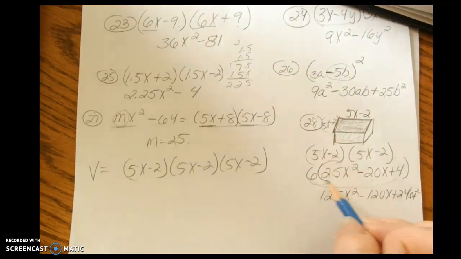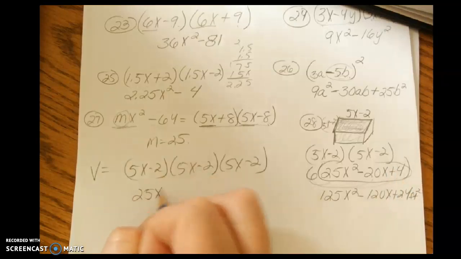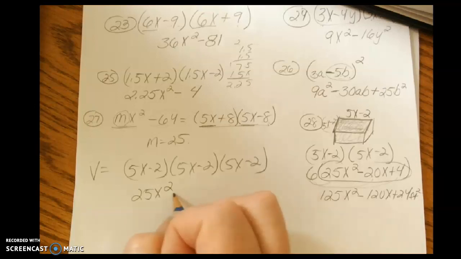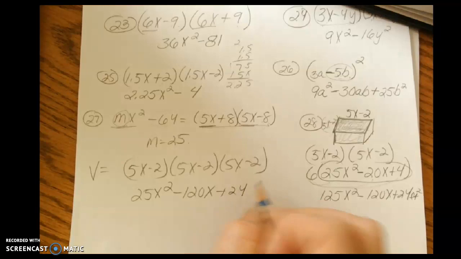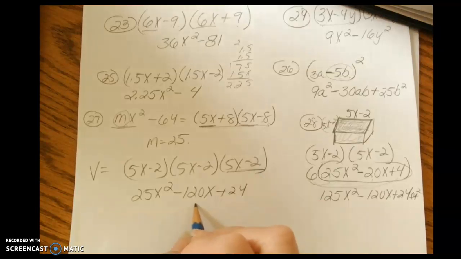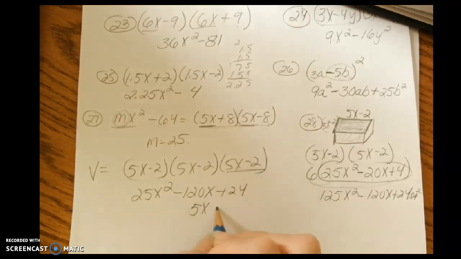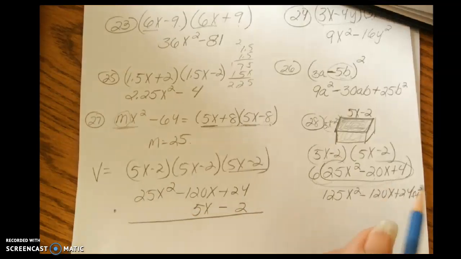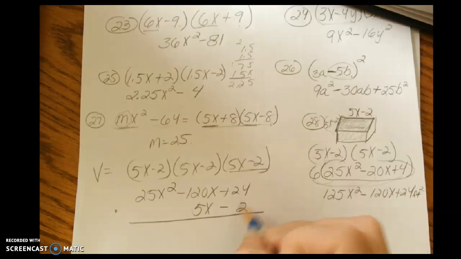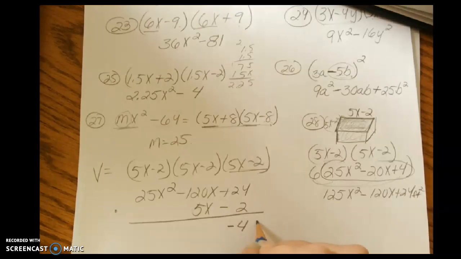Since this was just the 5x minus 2 times the other one, I'm going to go ahead and use that number so I don't have to redo it. 25x squared minus 120x plus 24. And then I'm going to multiply it again by 5x minus 2. I like to do it vertically. It's easiest for me. Negative 2 times 24 is negative 48.